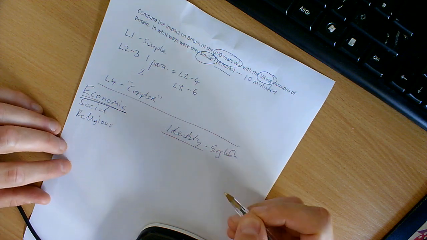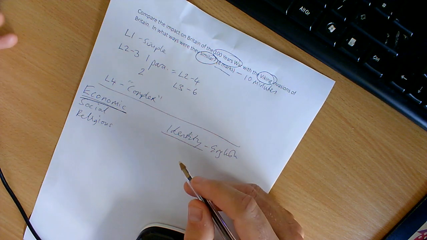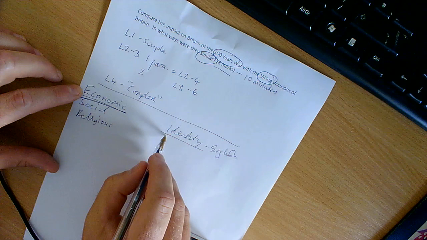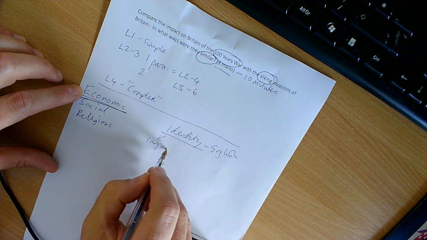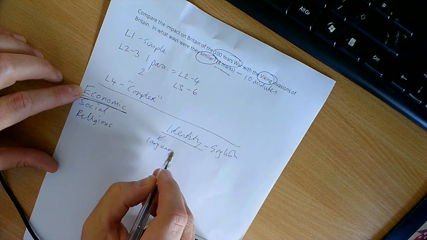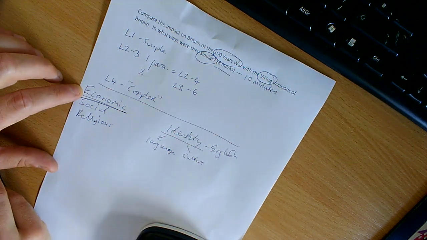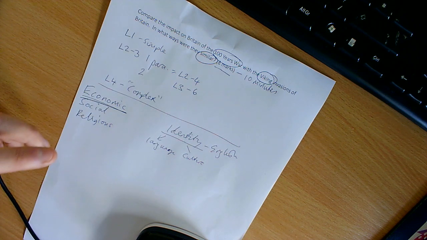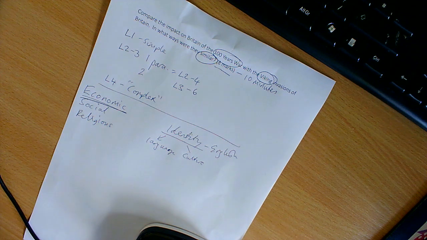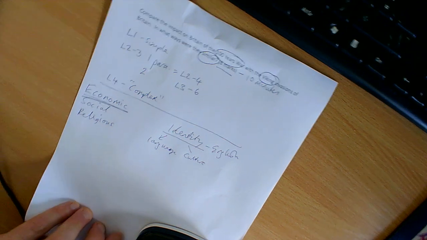And I think in writing about identity, you find your complex ideas, because identity takes in lots of things, from language to culture and various things like that. So I think there's complex ideas within identity that would get you up to that level 4. So that is what I'd like to do now and write that answer. I'm looking to try and get right up to a level 4 in this answer. Okay, so I'm going to start thinking about those two things.